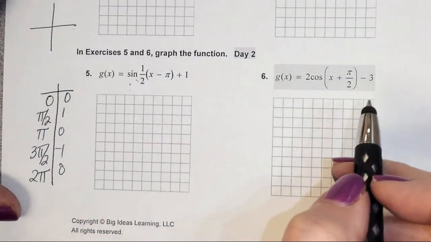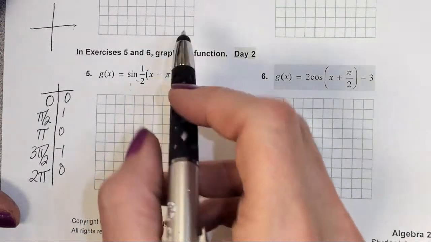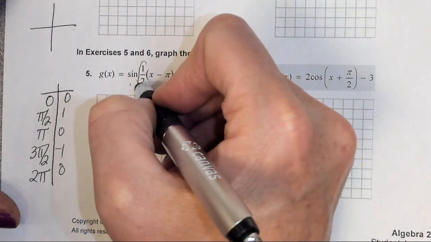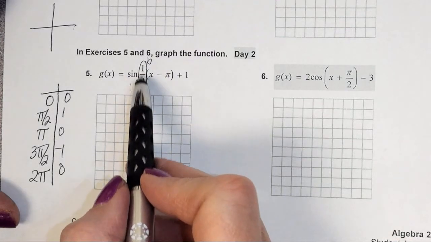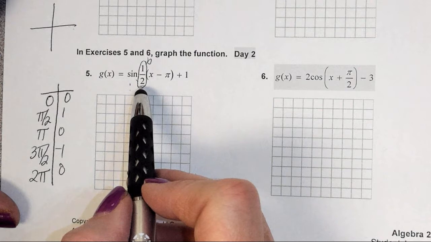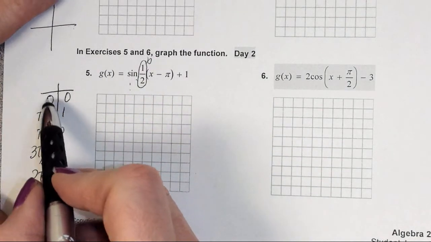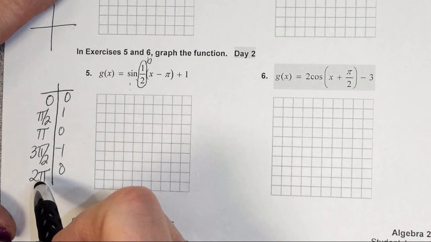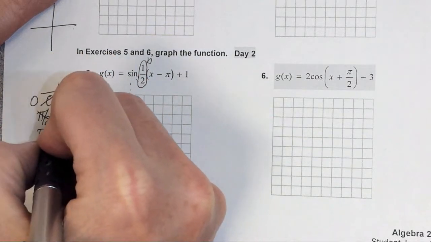Good. Okay, so we've got that part. But now we have to see what else is going to happen. If we have this 1/2 here, we're always going to take care of that first. That is going to be a horizontal stretch by 2. Remember how it's the opposite? It's a horizontal stretch by 2. So what's that going to do to all my x's? Double them, because it's a horizontal stretch by 2. So all these are going to get doubled.